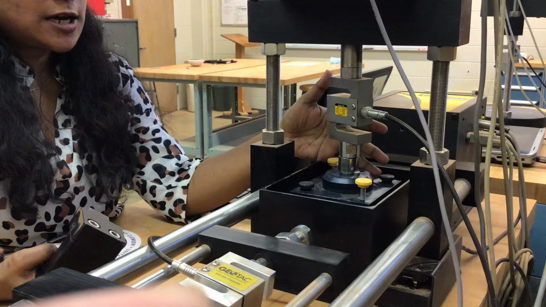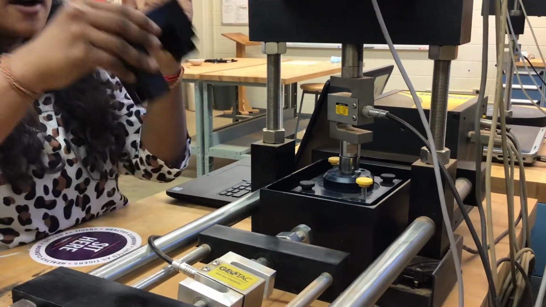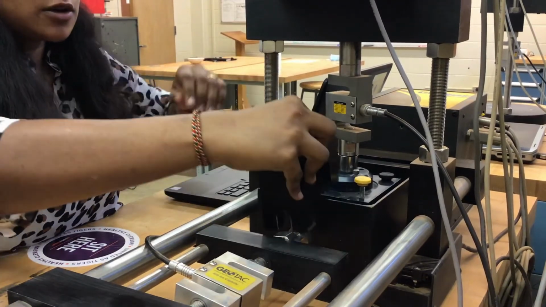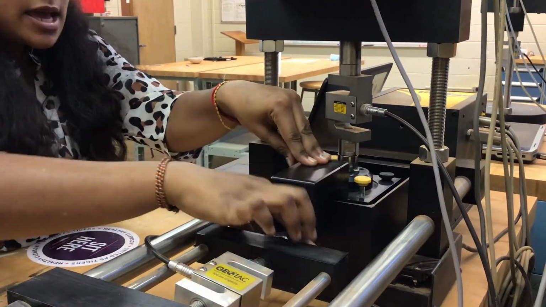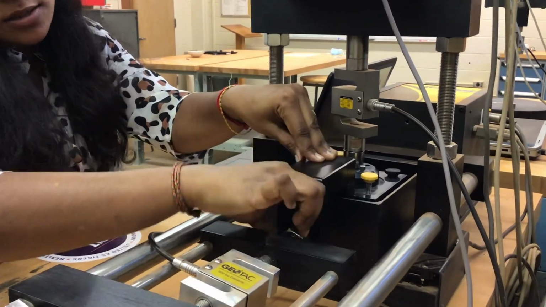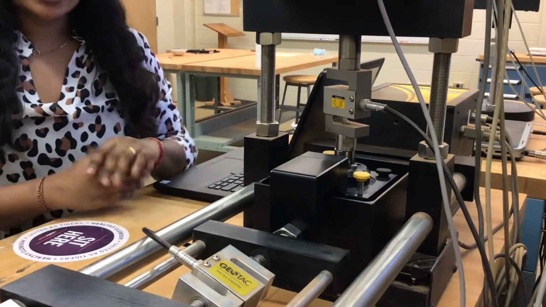Once we have adjusted the vertical load cell, now what we are going to do is have a reaction arm between your shearing and then the horizontal ring. So we will be placing that, and then make sure to tighten it using a screw. We have set up the apparatus, so we are going to be running the shear test.